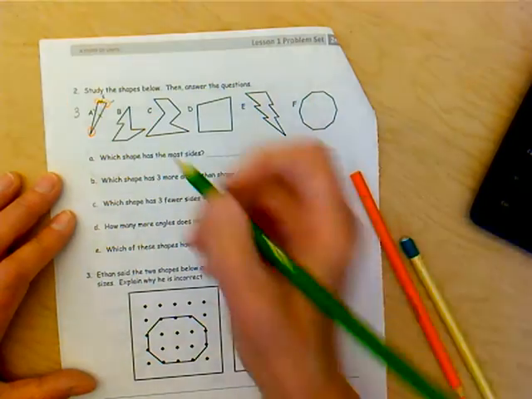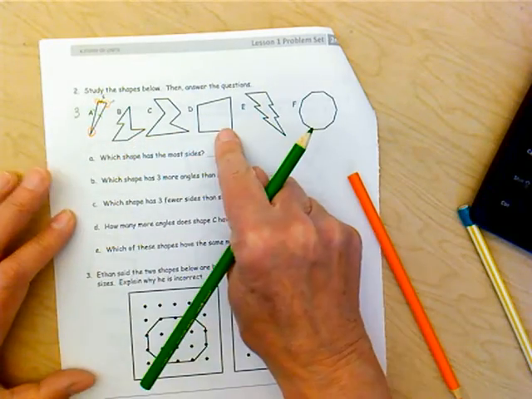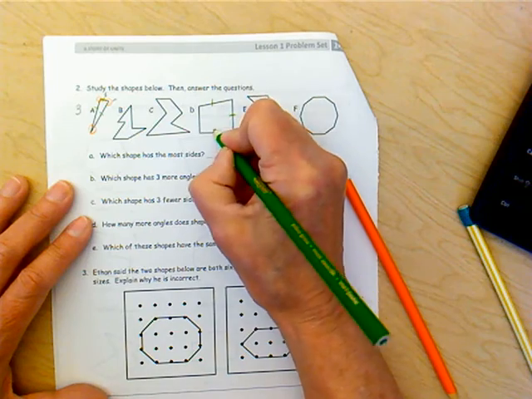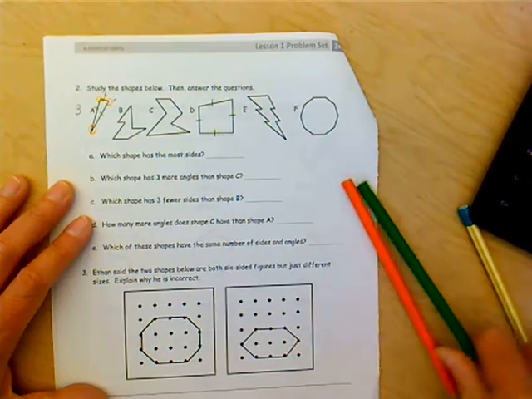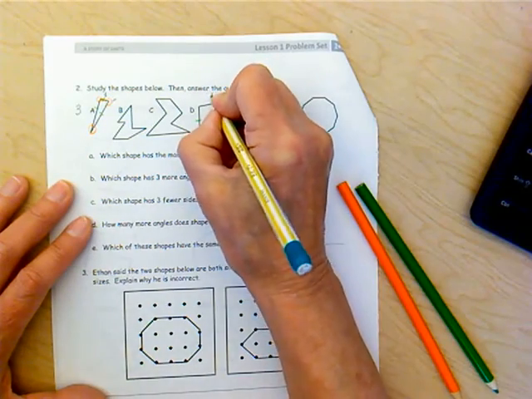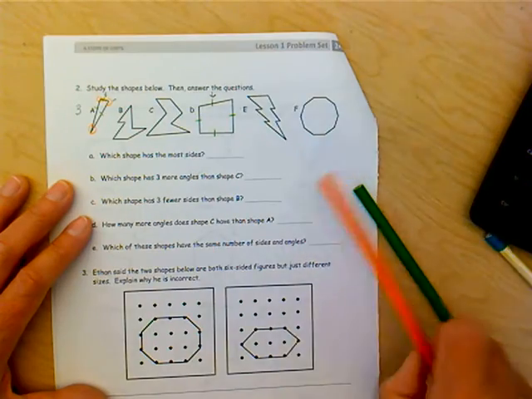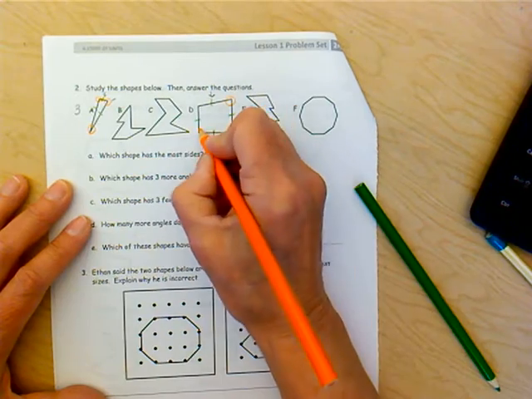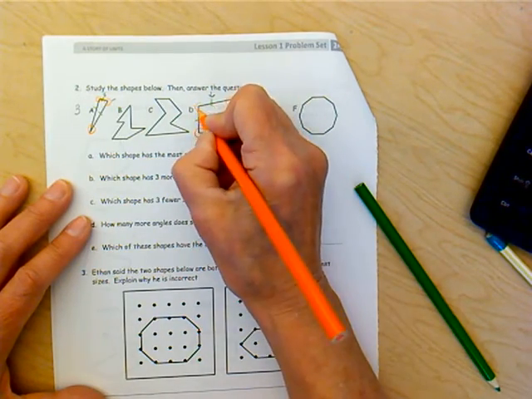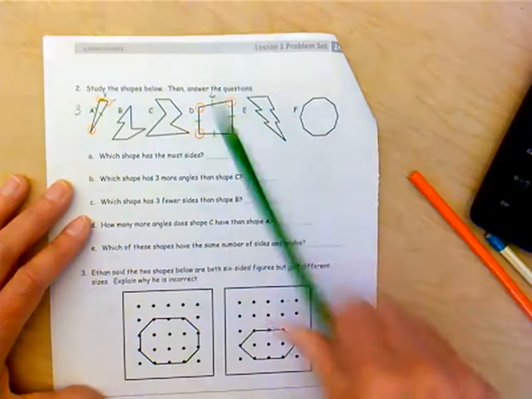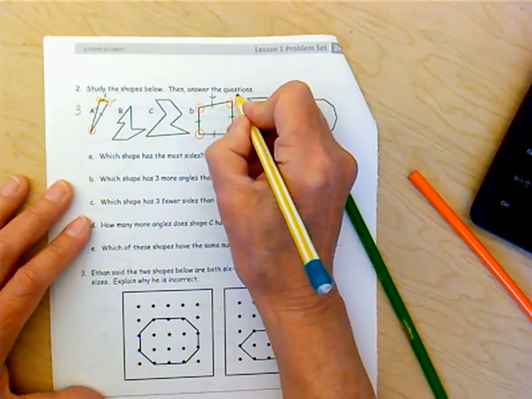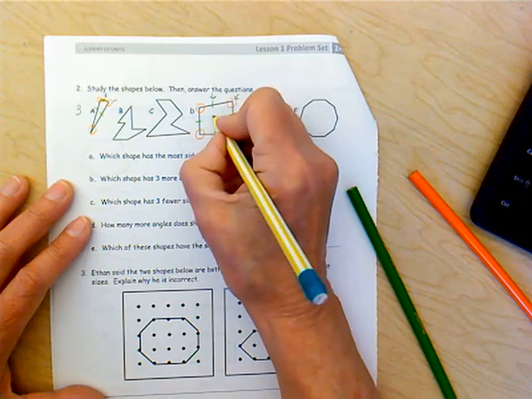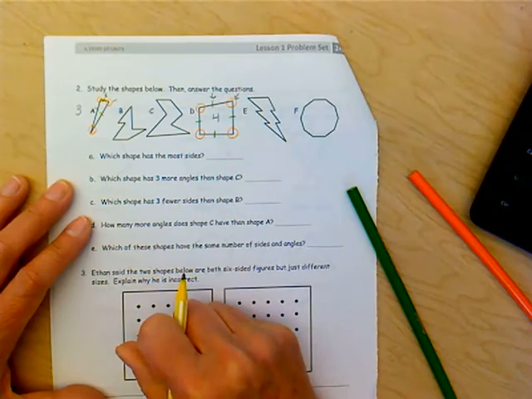I'm going to do B with you as well. Actually, I think I'm going to come over and do D. So 1, 2, 3, 4. I'm going to start my counting right there. So I have 4 sides, and 1, 2, 3, and 4. All right, and I started my counting right there on that angle. So this one has 4 sides and 4 angles.